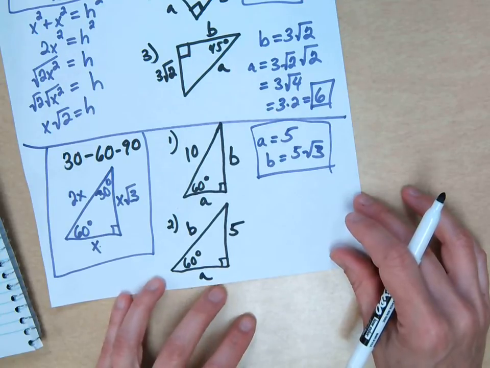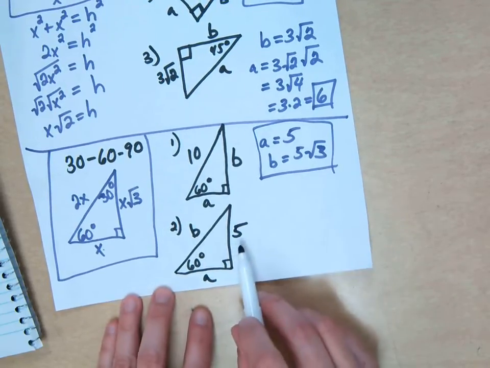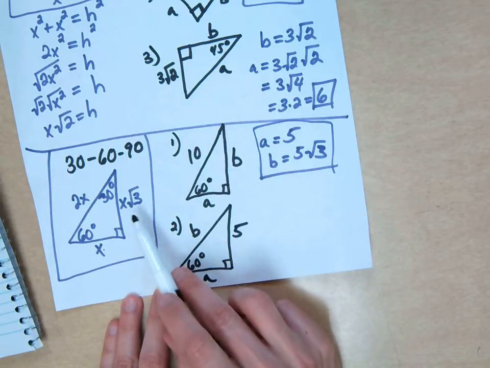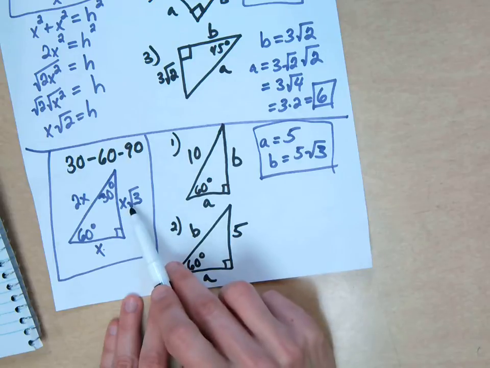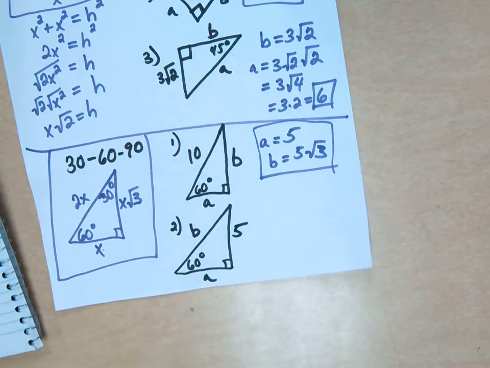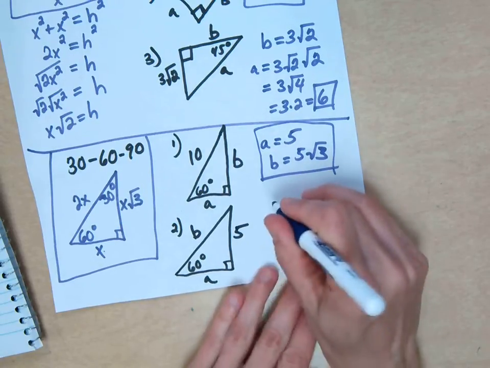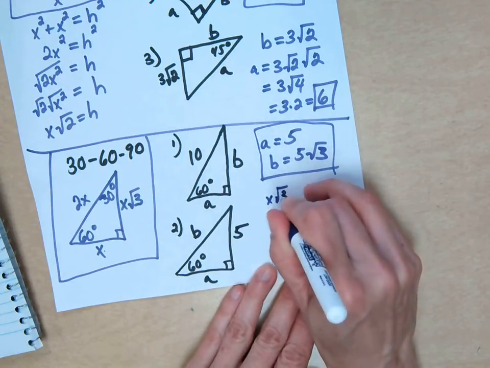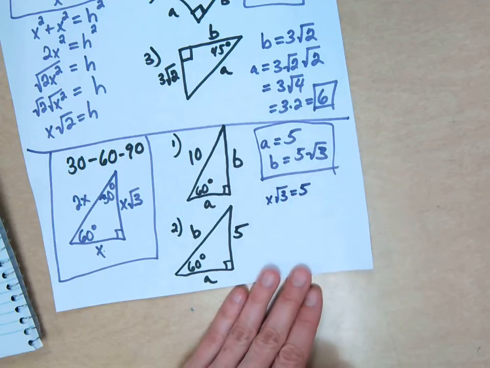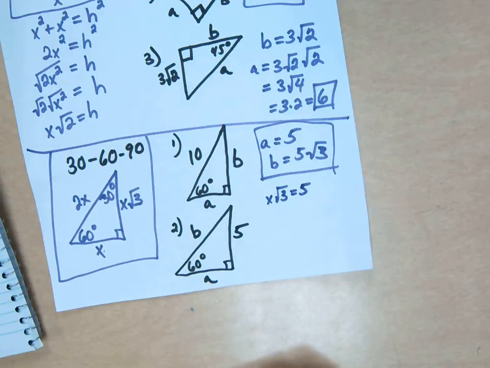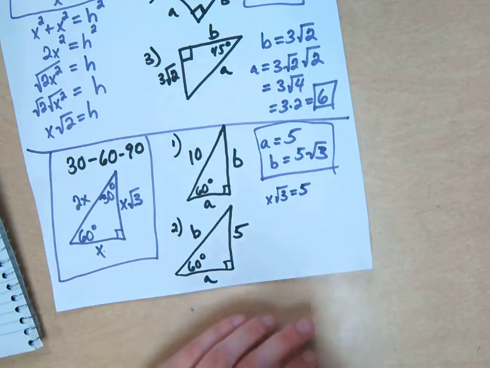Okay. So what you do is you take the given side, you match it up with the formula, and solve for x. So see how 5 is equal to x root 3? You just literally write that. 5 is equal to x root 3, or we could say x root 3 is equal to 5. And once we solve for x, we'll know what the other sides are. And that's it. So how do we solve for x? You divide by the square root of 3, right?